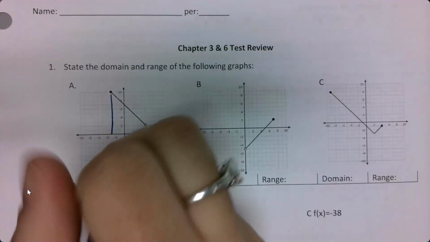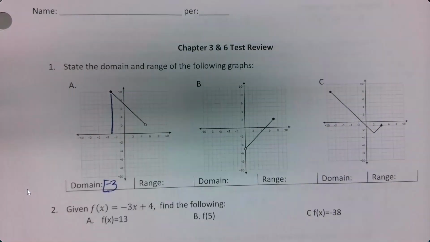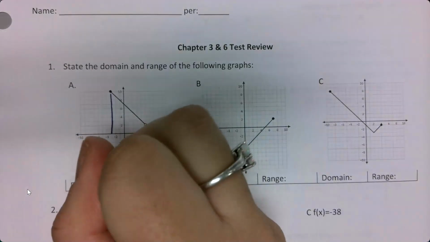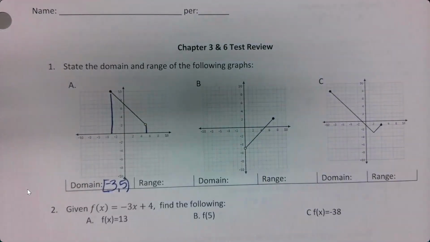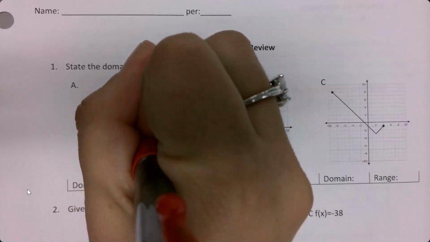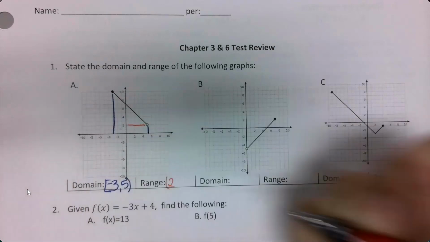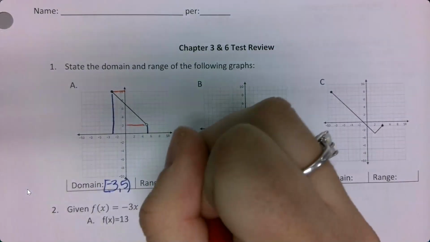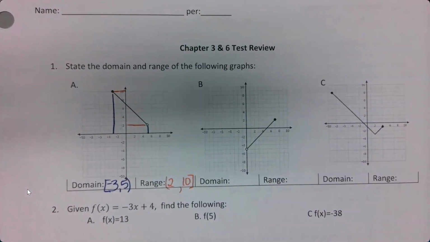this one is -3, and it's got a closed circle, so I want to use the square bracket. And it goes all the way over to here, which is 5. It's got an open circle, so I want to make sure I use my parentheses. For my range, my lowest value is 2, and it has the open circle, so I use parentheses. My highest value is 10, and it's got a closed circle, so I want to use the square brackets.